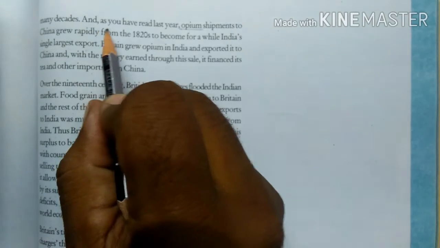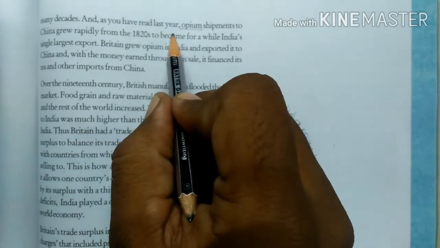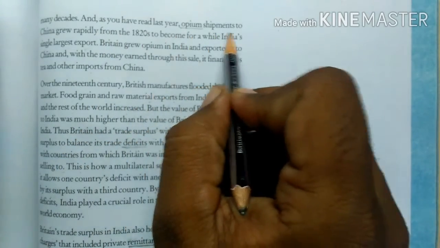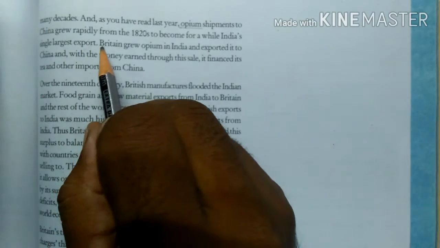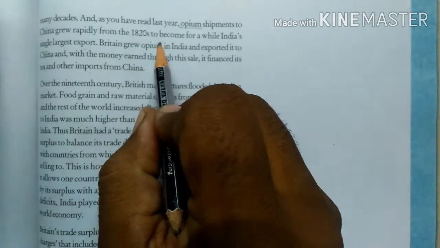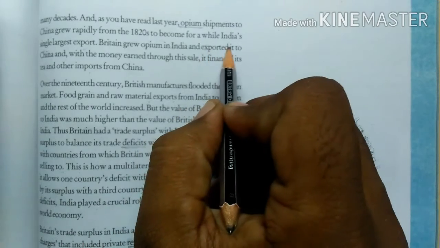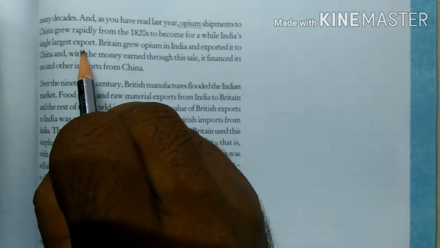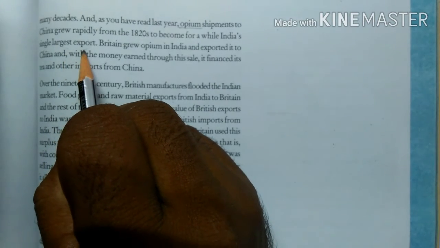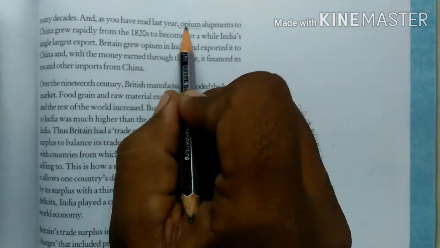As you have read last year, opium shipments to China grew rapidly from the 1820s to become for a while India's single largest export, after cotton and indigo.